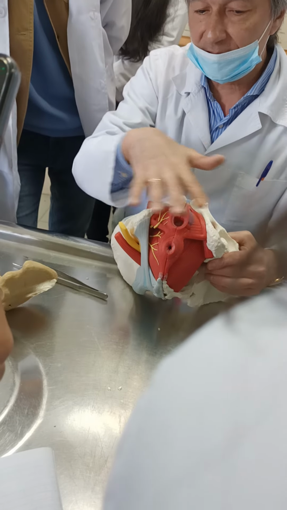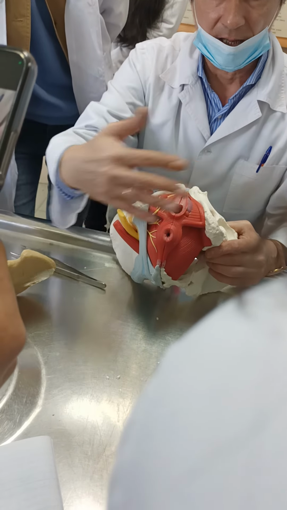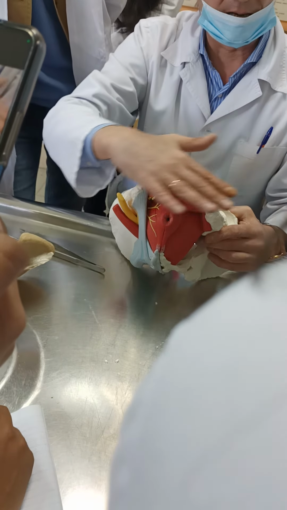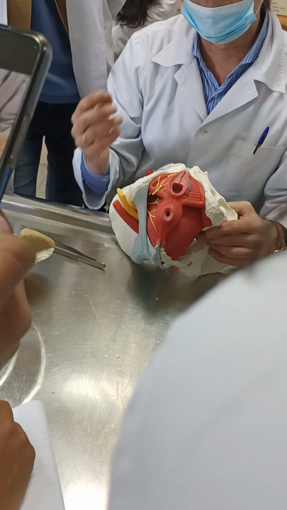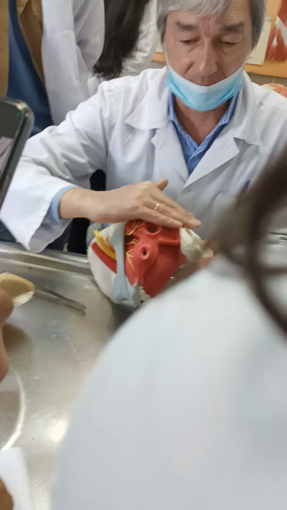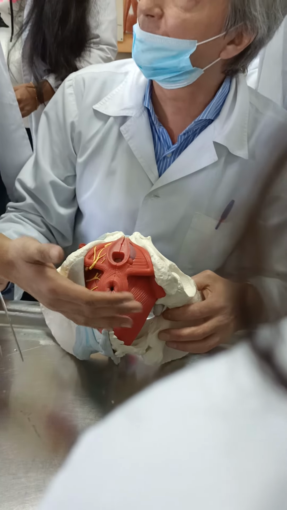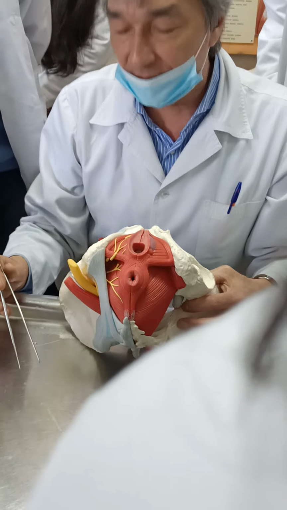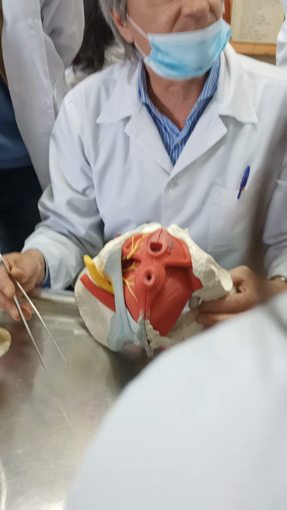And if we see layer by layer from the skin, we start from the inferior surface until superior. Under the skin there is superficial fascia. It is common fascia that covers all the perineum, from the coccygeal bone until pubic symphysis. Then follows the external fascia. External fascia is called superficial fascia of perineum, which covers the whole perineum under the skin.